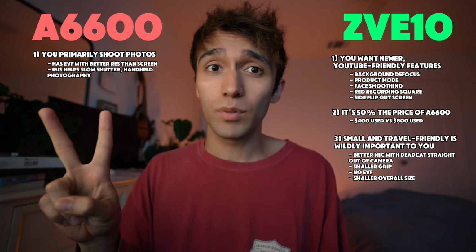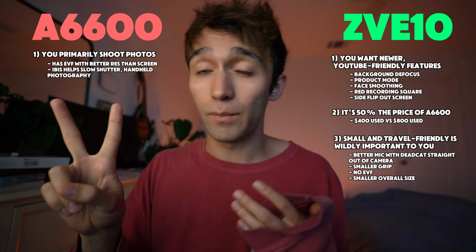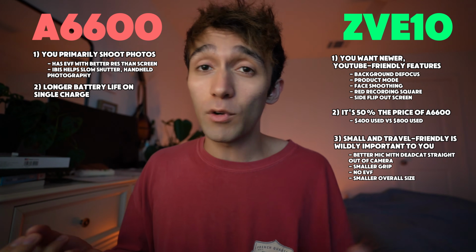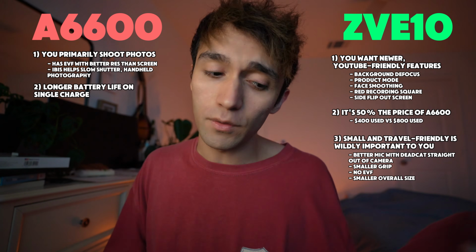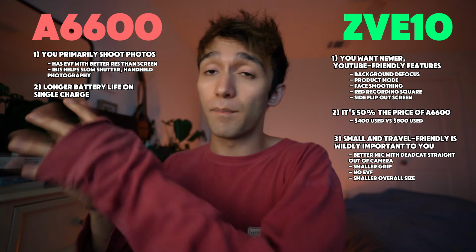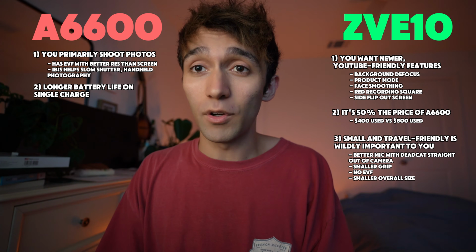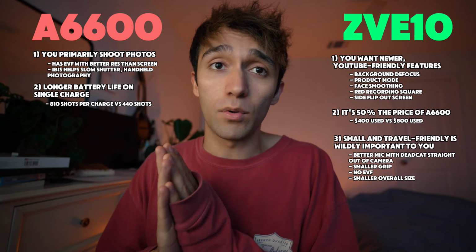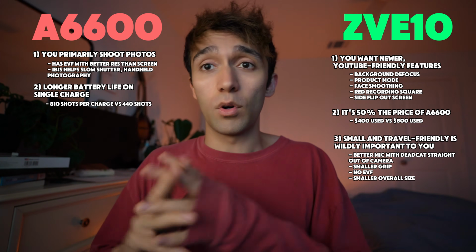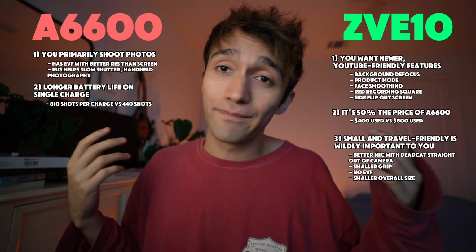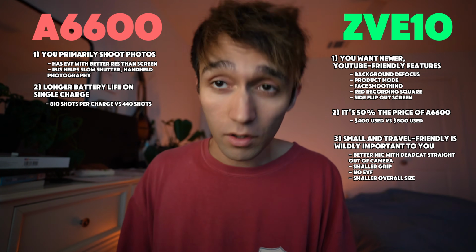Number 2, this is pretty big for some people, but if you want a lot more battery life, the grip is bigger, so the battery that can fit in is quite a bit bigger. It's the same one that's in the A7 III, the same one that's in the A7C, all of those bigger Sony mirrorless cameras. So the battery is going to last around twice as long. Super good battery life. If that's really important to you for long shoots, or if you want to record for a very long time in 4K and you're worried it's going to die, the A6600 might be the way to go for you.